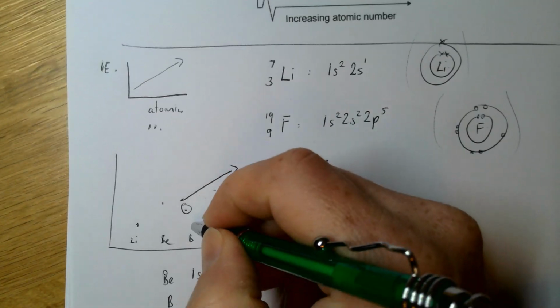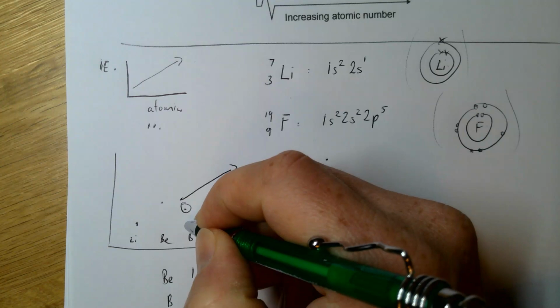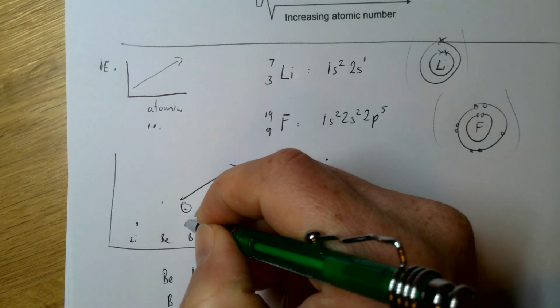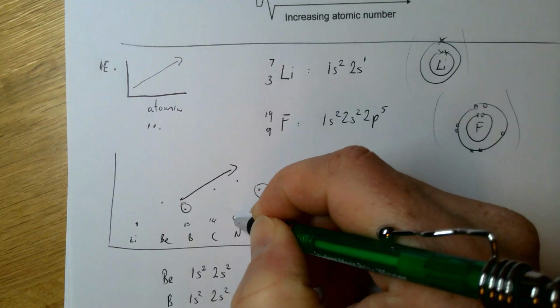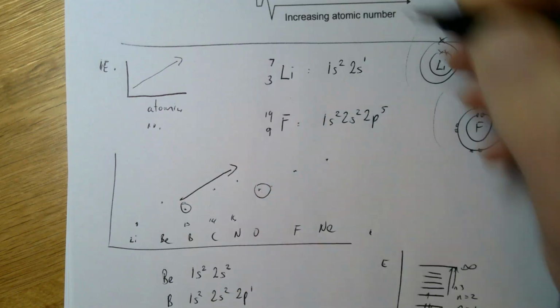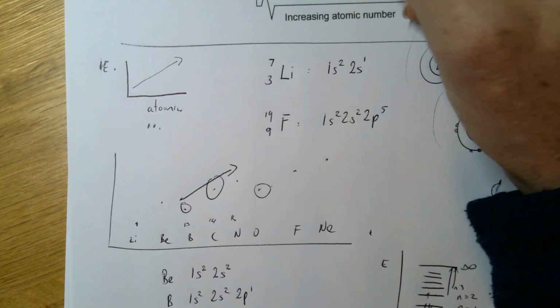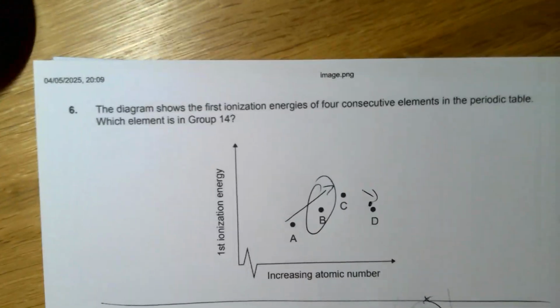So this is group 13, 14, 15, and so the answer had to be B. That was the group 14 one. And that was the answer.